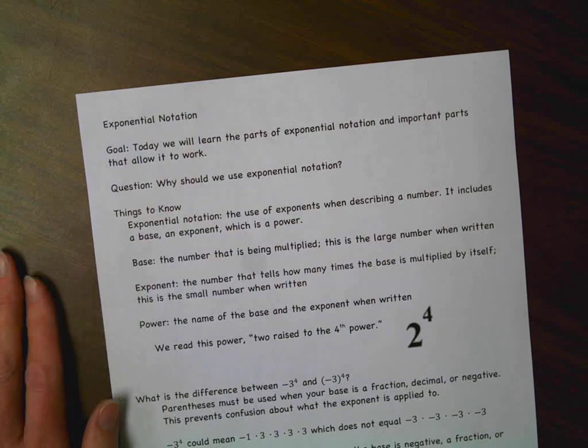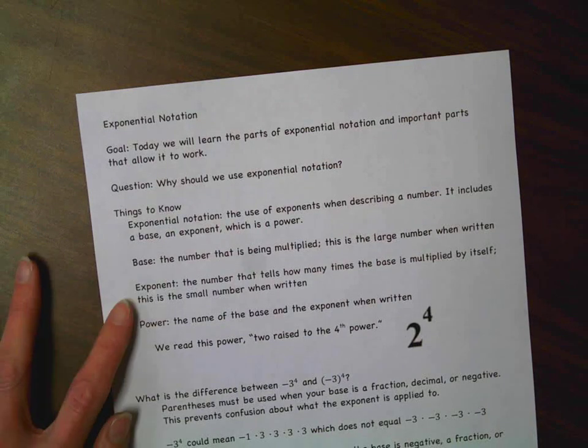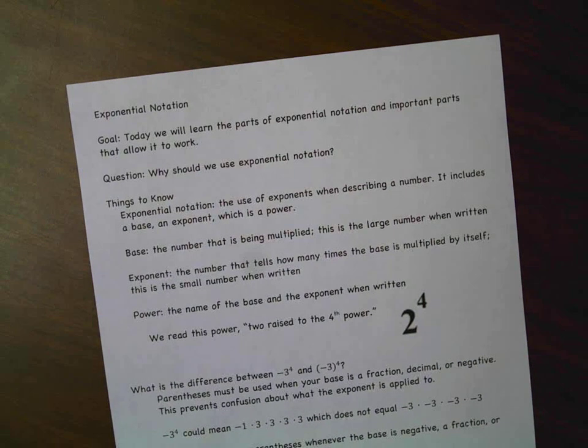All right, under our things to know category. Exponential notation is the use of exponents when describing a number. It includes a base, an exponent, which is also known as the power. The base is the number that is being multiplied. It is the larger number when written. The exponent is the number that tells you how many times the base is multiplied by itself. This is the smaller number when written.